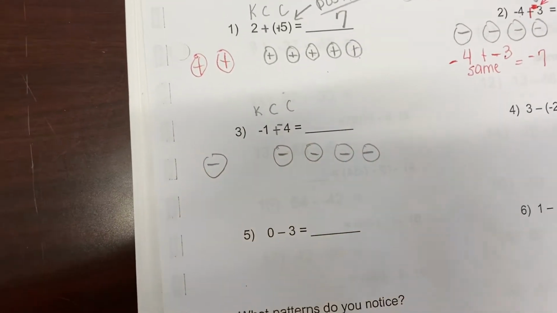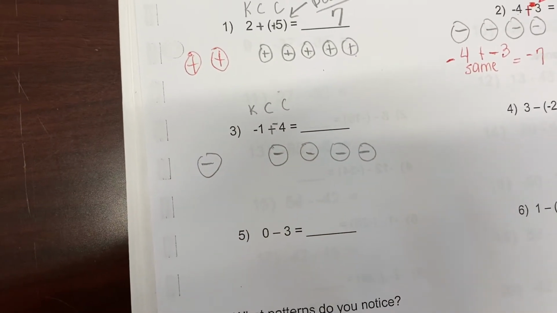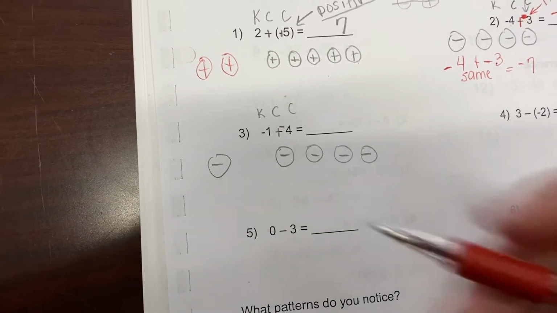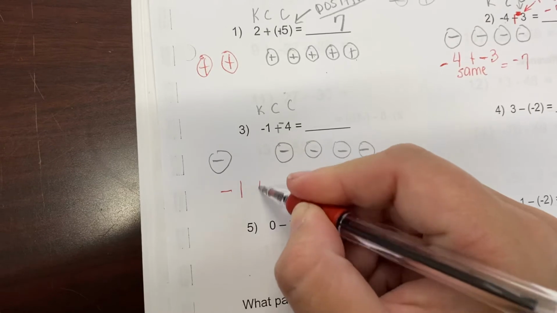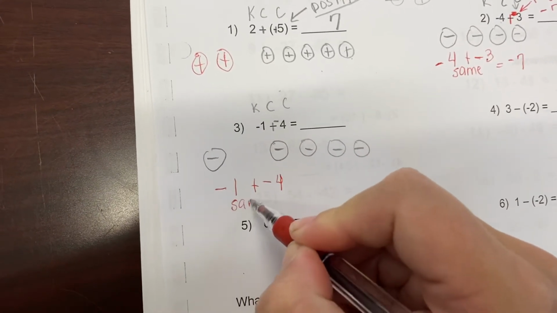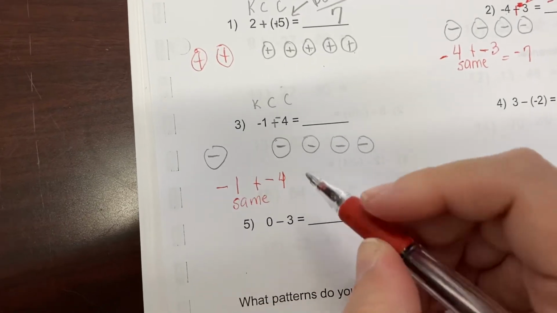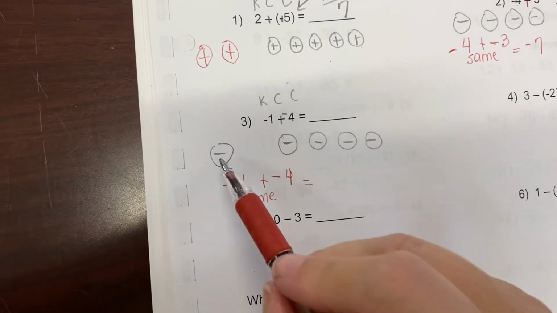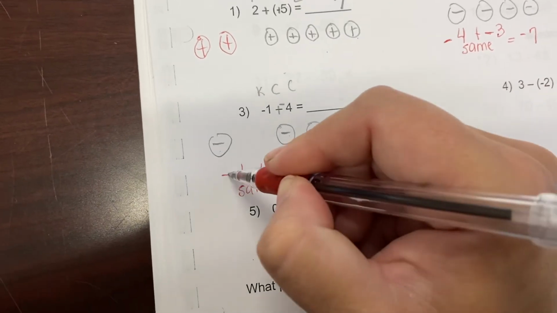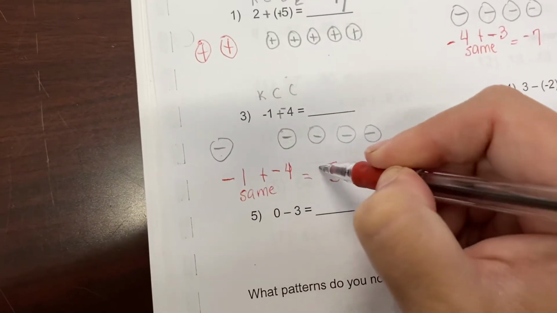Do I have to do anything with the tiles? The answer should be no. And let's write it over here. So this is an adding rule. We just took this quiz, and when they were the same, we would just add and keep the sign. So let's do that. 1, 2, 3, 4, 5. They all have negative, so it's a -5.